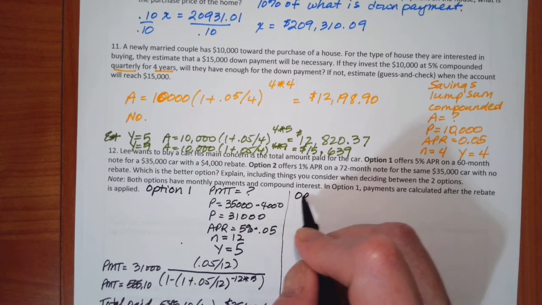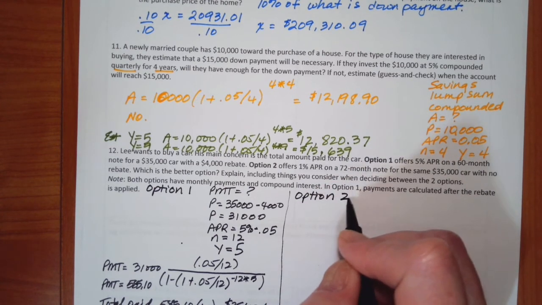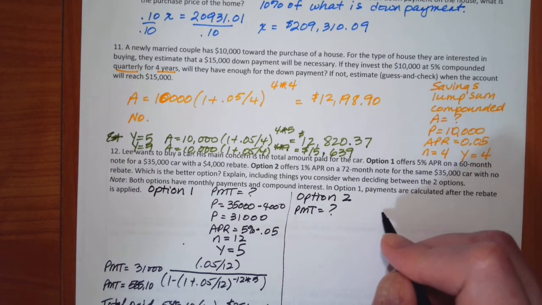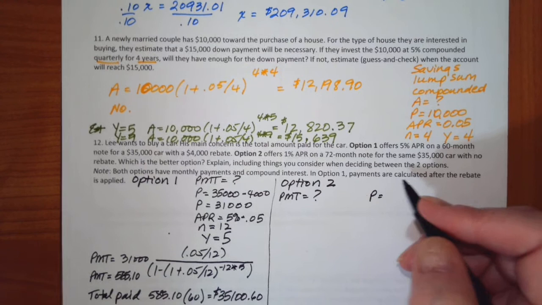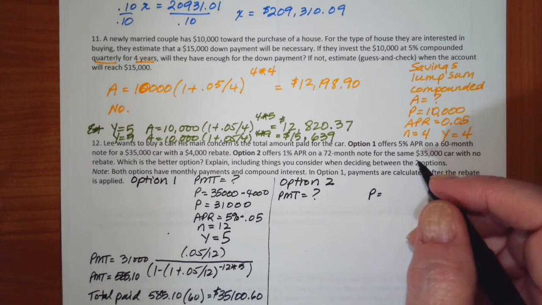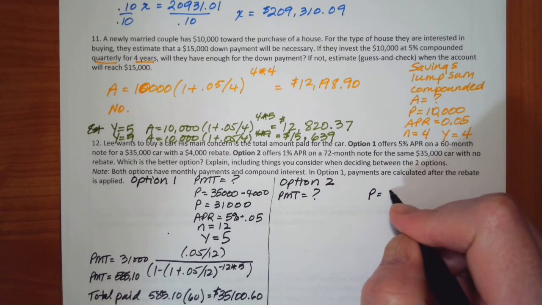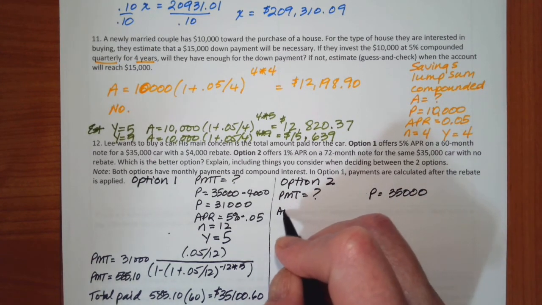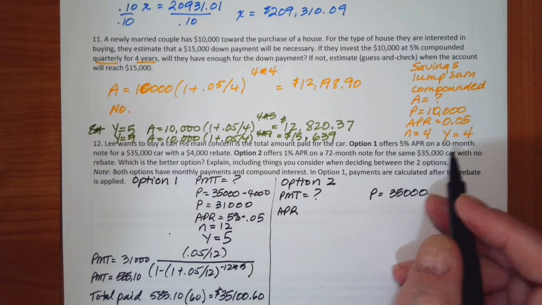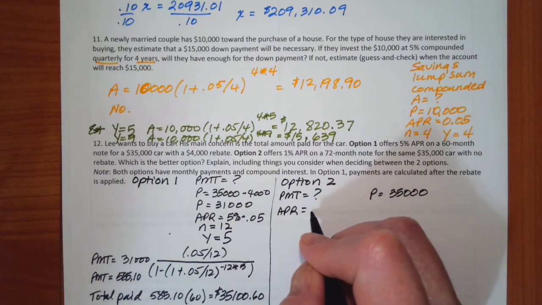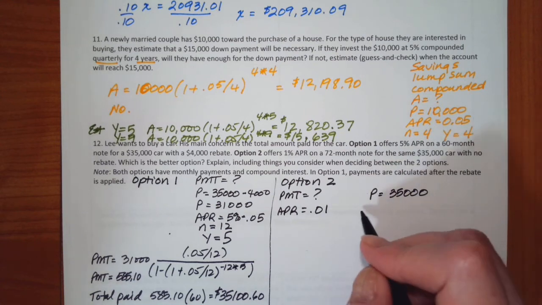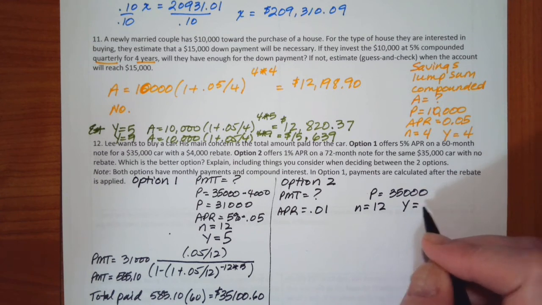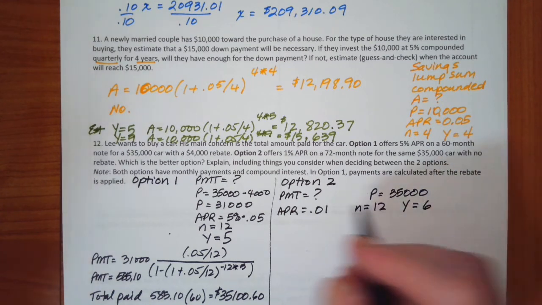Okay, so for option 2, we want to know what the payment is. We know that the principal, there is no rebate. So it is the full $35,000. The APR is 1% or 0.01. The N is monthly, and now this is 6 years because it's 72 months.